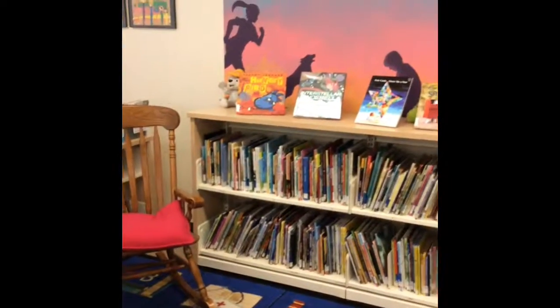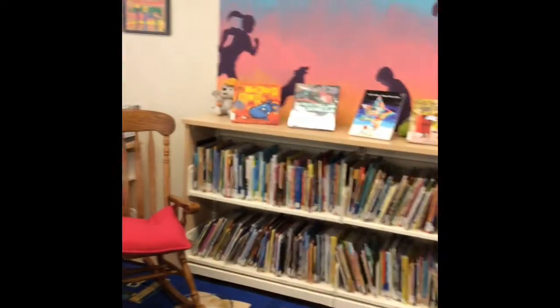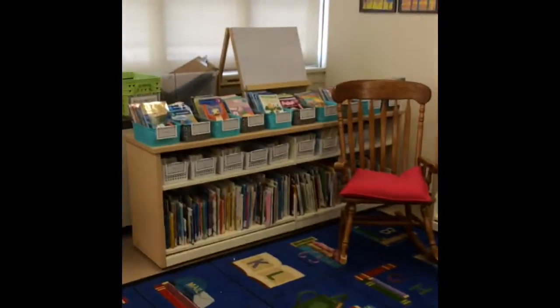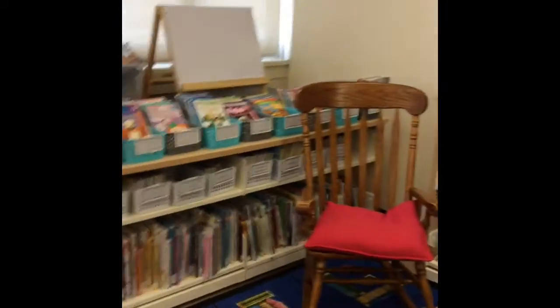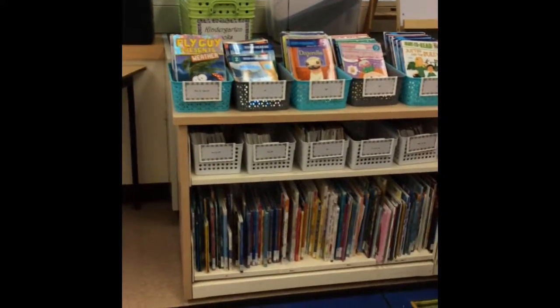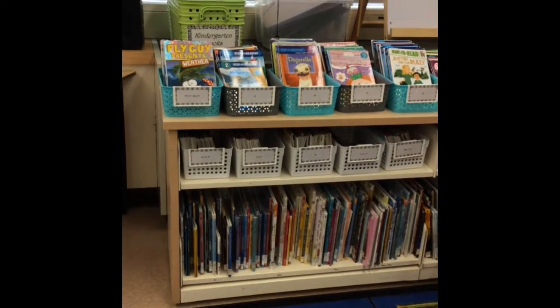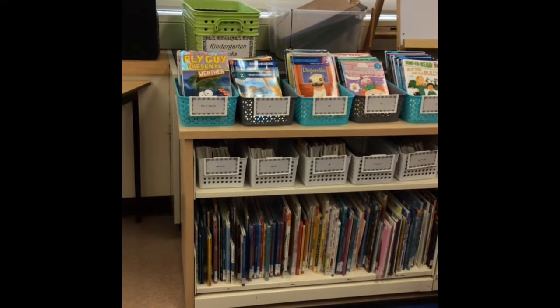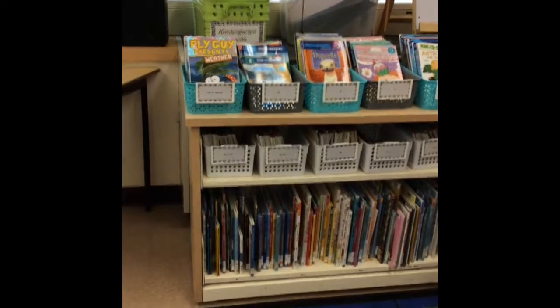All right, we're going to talk about how books are shelved in our library. The first section we're going to look at is the everyone section. This is where you are going to find all our picture books in our everyone section. And it actually starts right here. Now, these books are fiction and they are sorted by the author's last name.